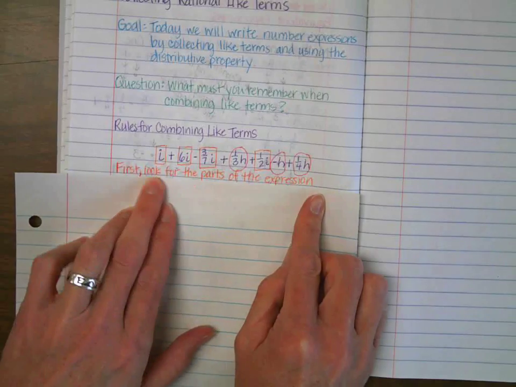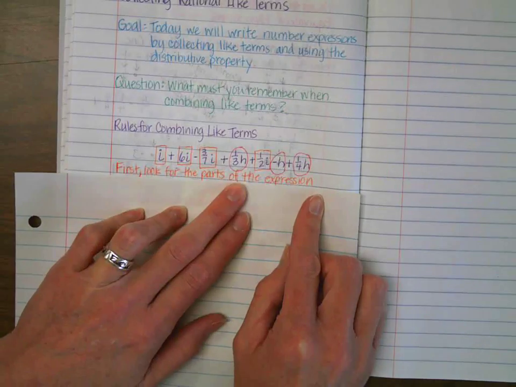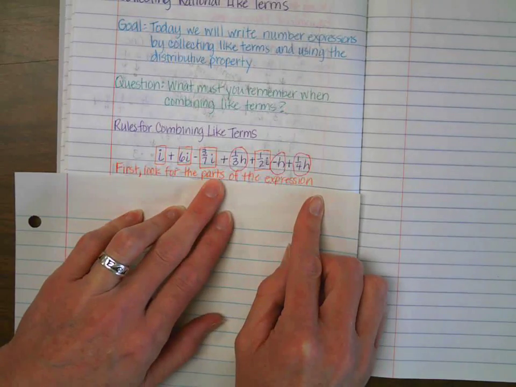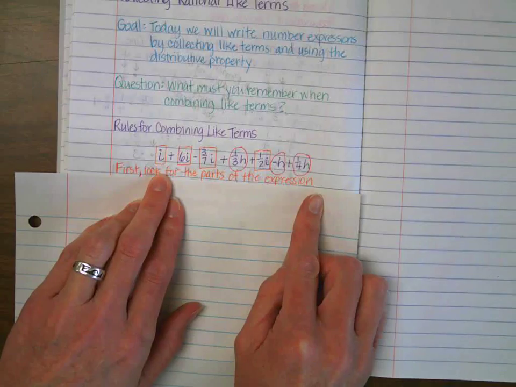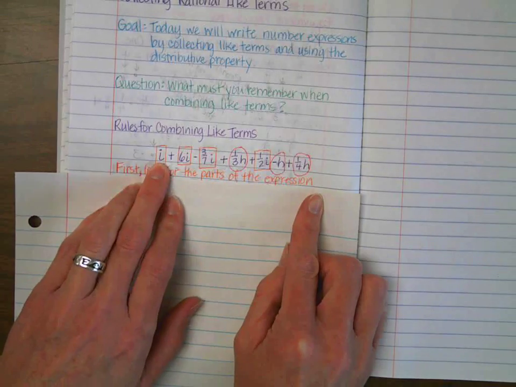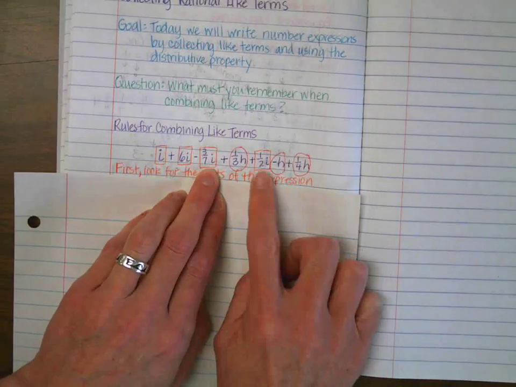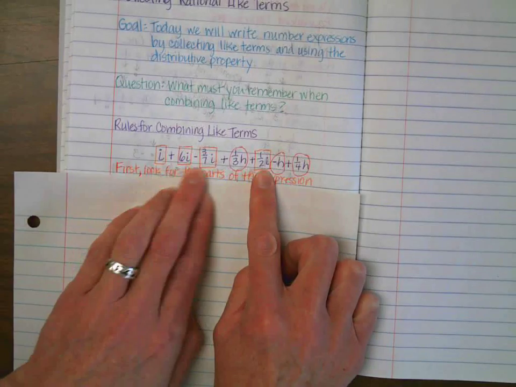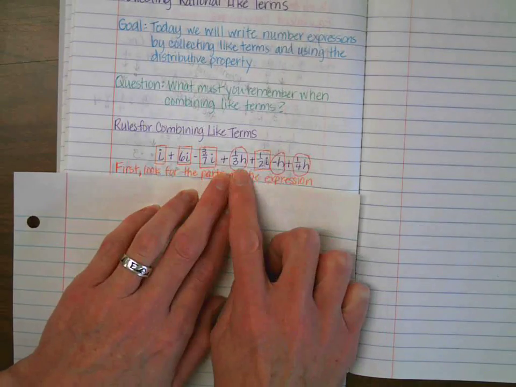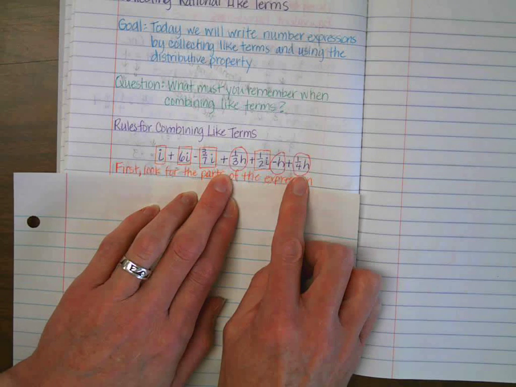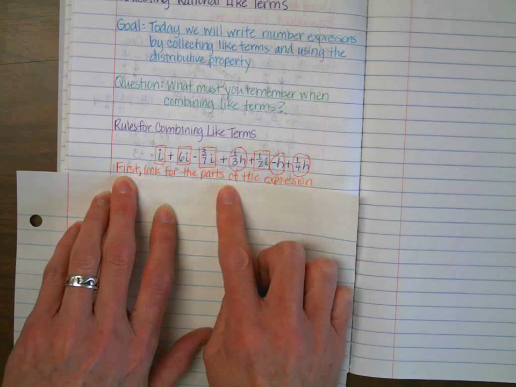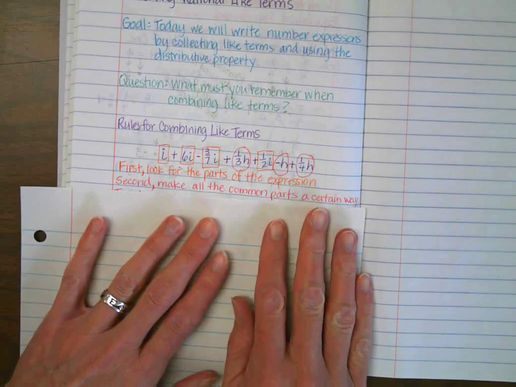What I did was look for all of the parts, and then put different shapes and different colors, like we did in our vocab list a couple of lessons ago, to figure out which ones are alike. All of them with I's have orange rectangles. All of them with H's have red circles. So that's the first step: look for all of the parts of the expression.